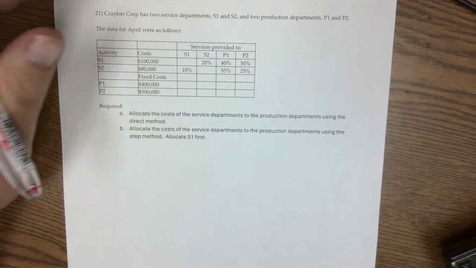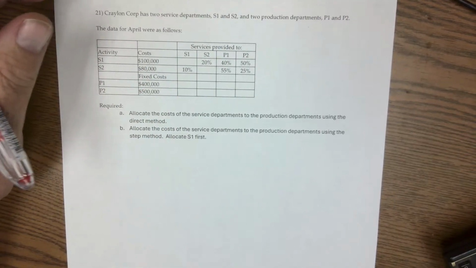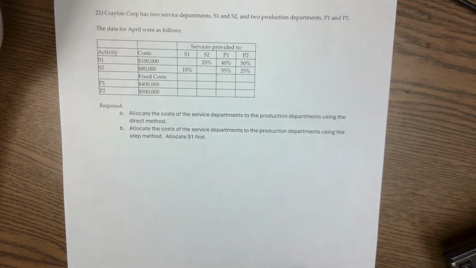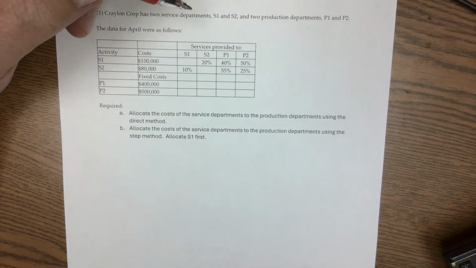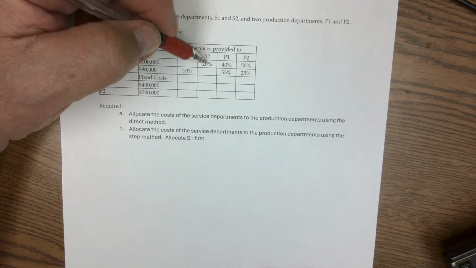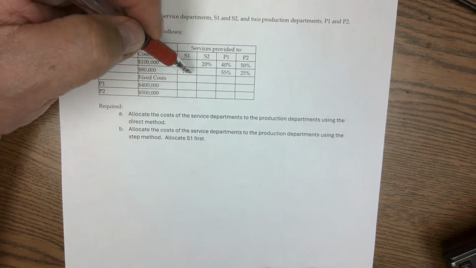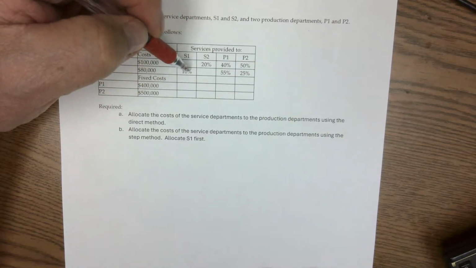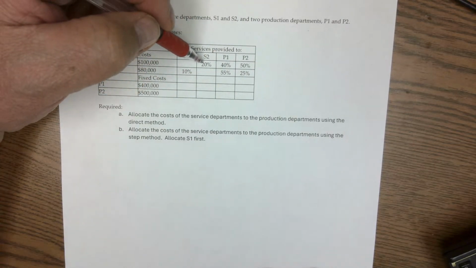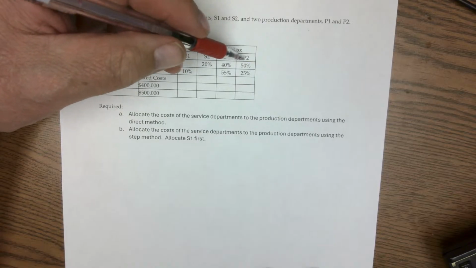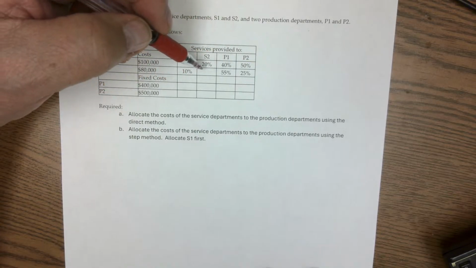Okay, this is one I think we did in class. And so this one is a little bit odd in that we've got 110% here and only 90% here. So I'm going to treat them as if they are the whole thing for the step method.